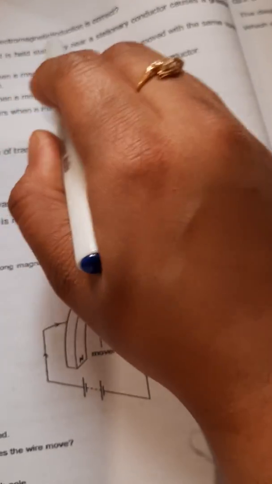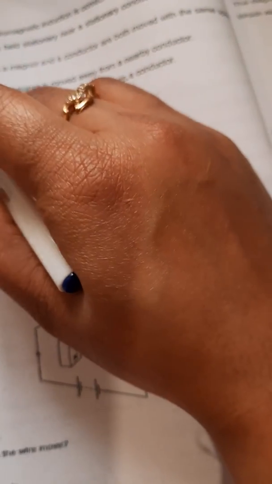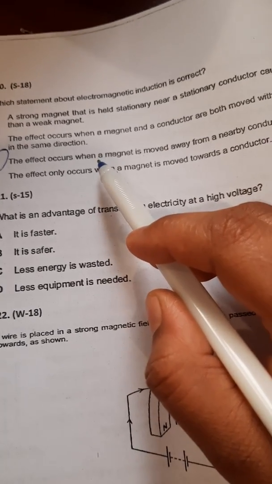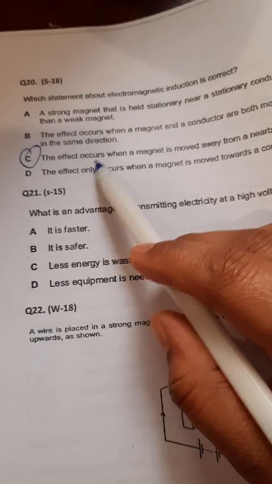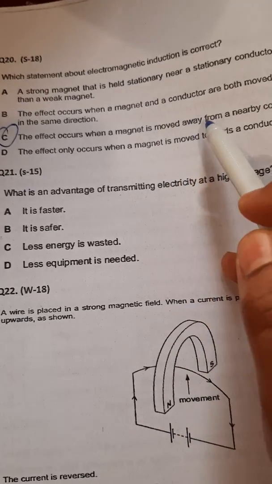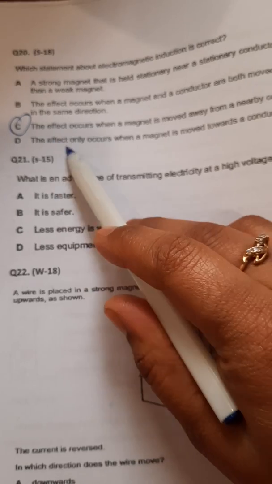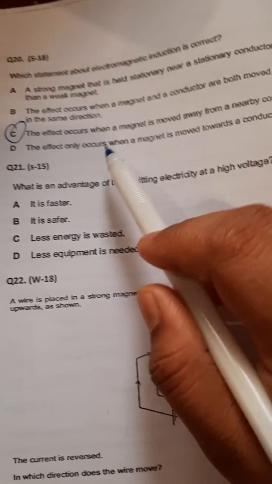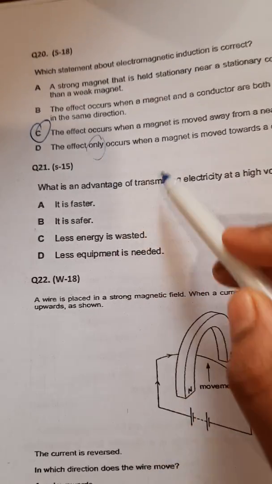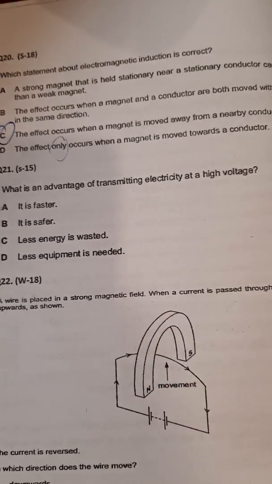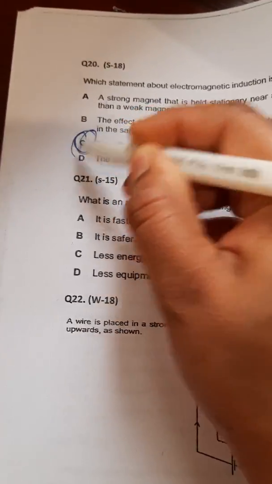Now question number 20. Which statement about electromagnetic induction is correct? Electromagnetic induction is nothing but an EMF being induced into the wire. The effect occurs when a magnet is moved away from a nearby conductor. Why can it not be D? D says the effect only occurs when a magnet is moved away, but it is not only that. The electromagnetic induction will be produced when the magnet is moved in and out, both times. So here the correct statement is C.